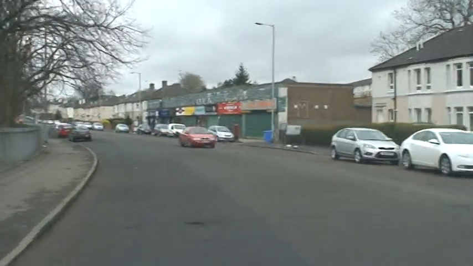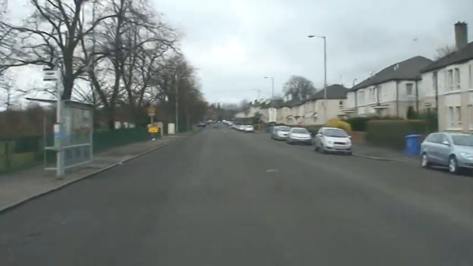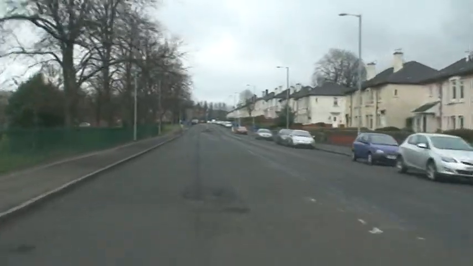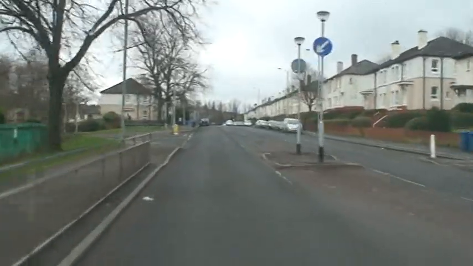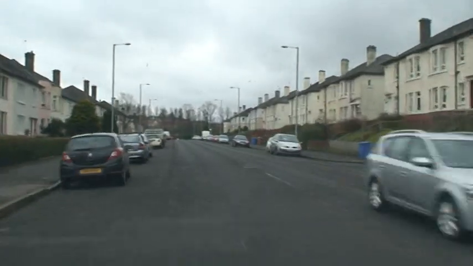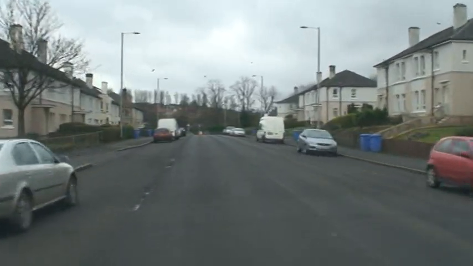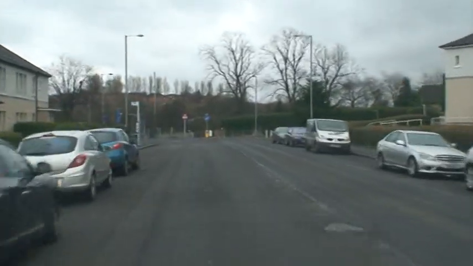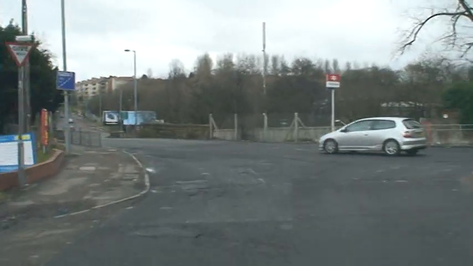And we're going to continue ahead on Boyston Road. We're going to continue along to the end of Boyston Road at Thornliebank Station. And at Thornliebank Station we're going to turn left into Thornliebank Road to take us back down to Pollockshaws roundabout. Turning left at Thornliebank Station into Thornliebank Road.